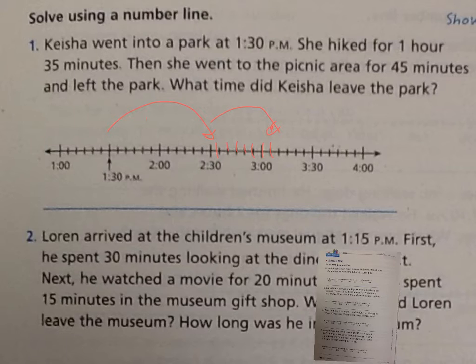Currently she's at 3:05. She's at 3:05 when she hits the rest area. And then she's at the picnic area for 45 minutes, and then she leaves the park. So if we were to add 45 more minutes on top of 3:05, that would be 5, 10, 15, 20, 25, 30, 35, 40, 45 minutes. So this is the time she left. And that time, if you look, is 3:30, 3:35, 3:40, 3:45, 3:50. So she left the park at 3:50 p.m.